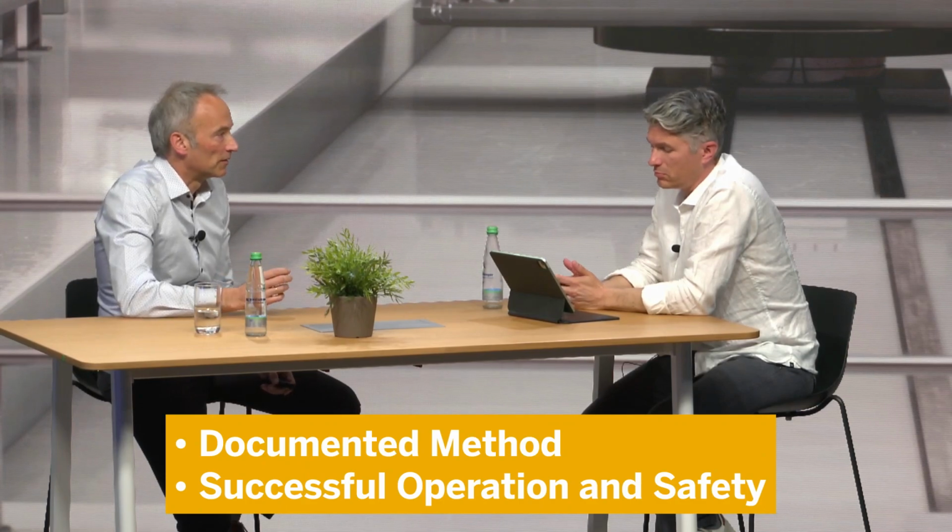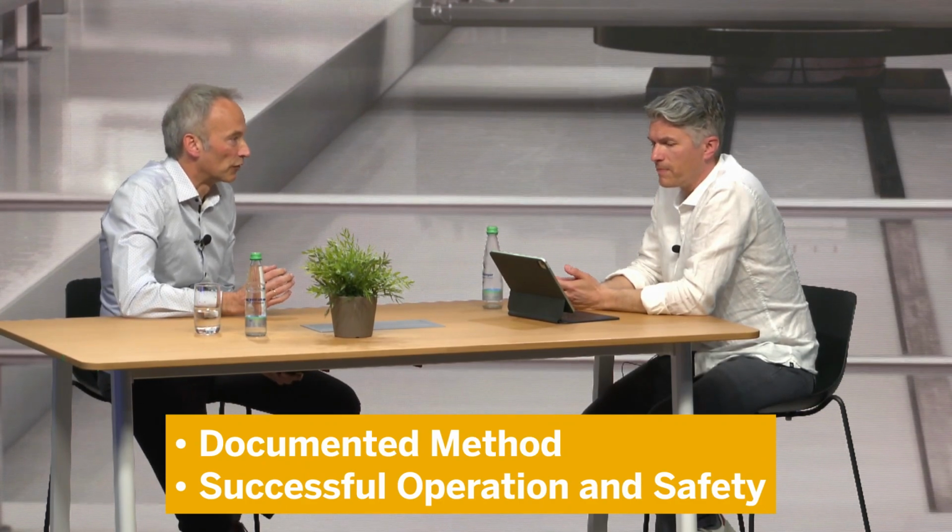Yes, for sure. But to explain this, I need to elaborate a little bit on what the difference is and what we developed in the current release. First, let me explain the key characteristics of FMEA. The first one is that it's a documented method for selecting a design with a high probability of successful operation and safety, so that the product standards are fulfilled. But Gerhard, how is the FMEA process working exactly?